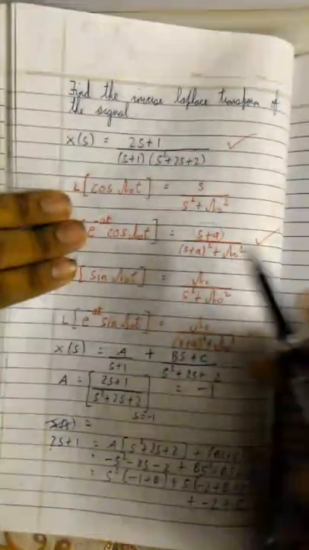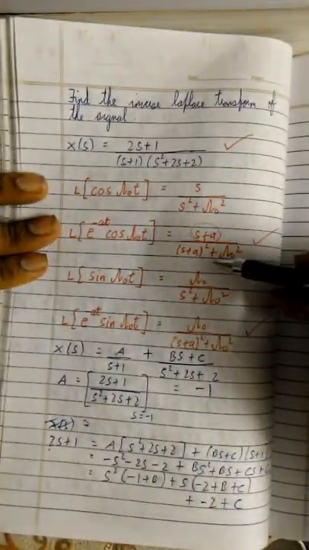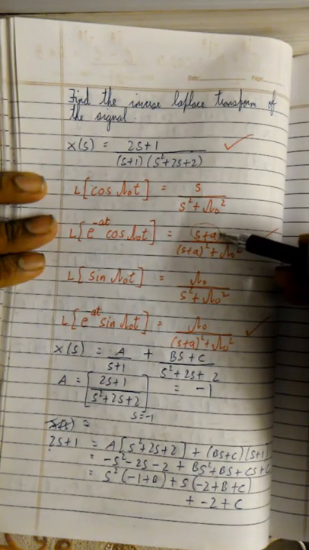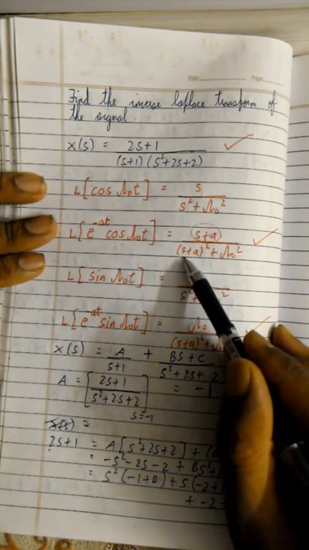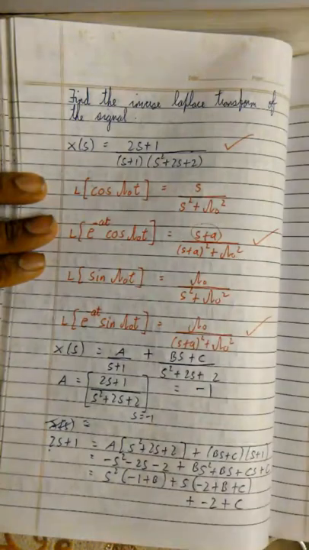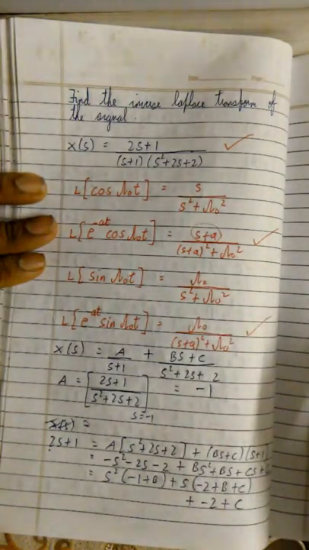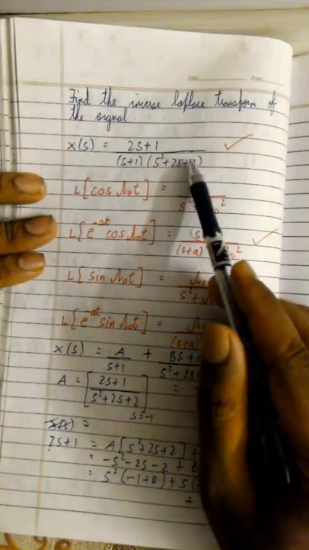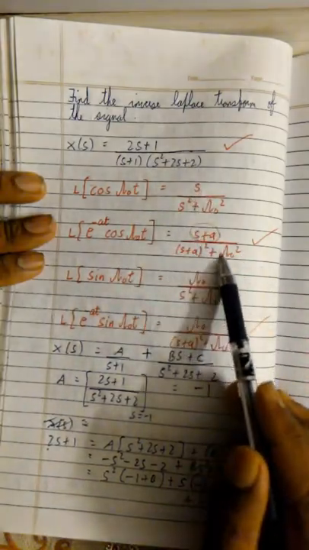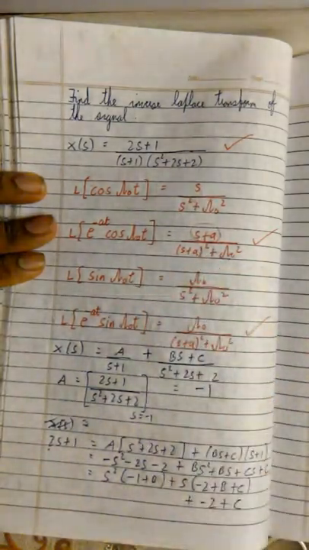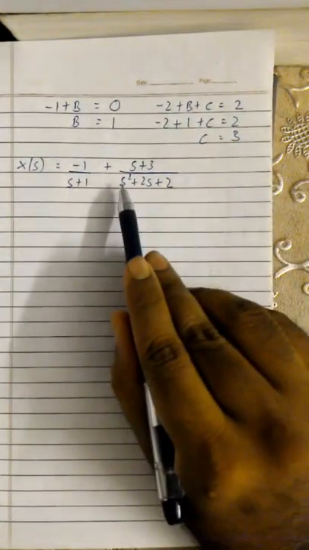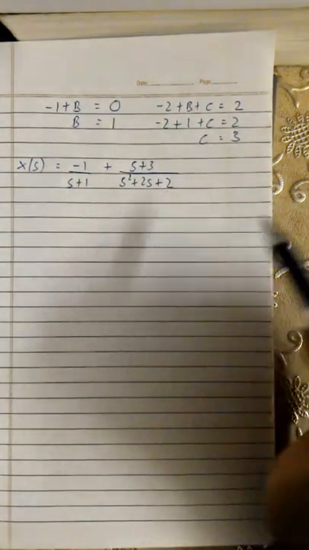Here you can see the numerator s plus a must be the same as the denominator in this term, s plus a the whole square. So first I'm going to convert my given denominator factor into this format, and I said in the last class how to do it very easily. Just look at the first two terms and then complete the equation.